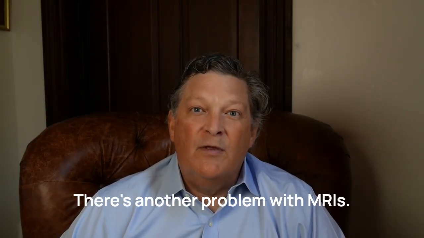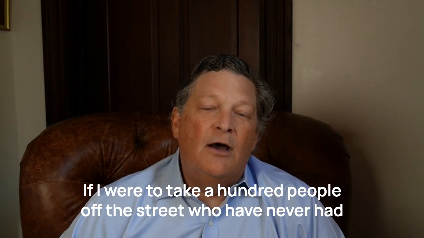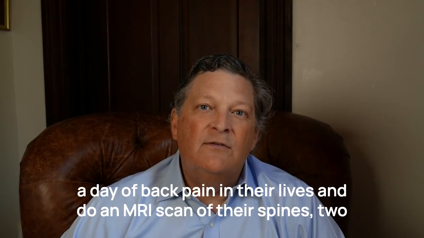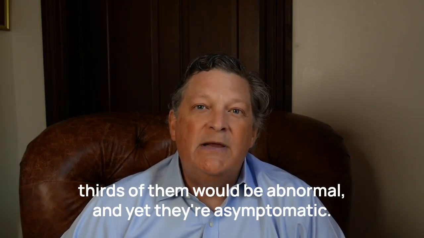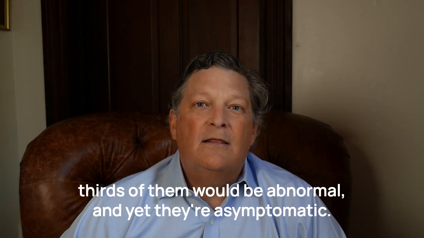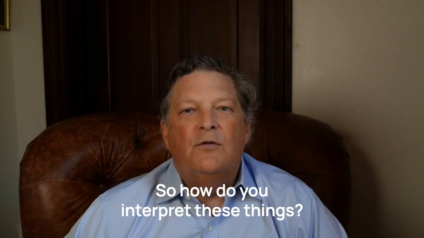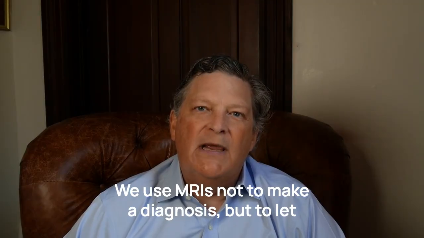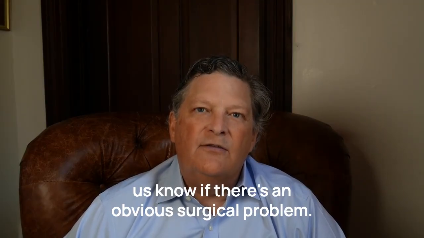There's another problem with MRIs. If I were to take 100 people off the street who have never had a day of back pain in their lives and do an MRI scan of their spines, 2/3 of them would be abnormal, and yet they're asymptomatic. So how do you interpret these things? We use MRIs not to make a diagnosis, but to let us know if there's an obvious surgical problem.